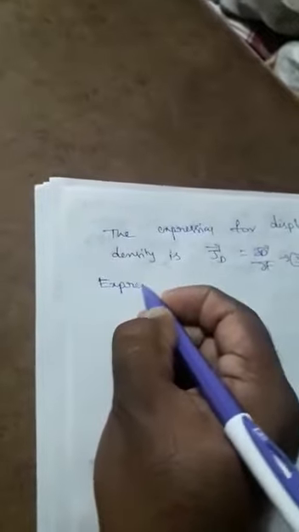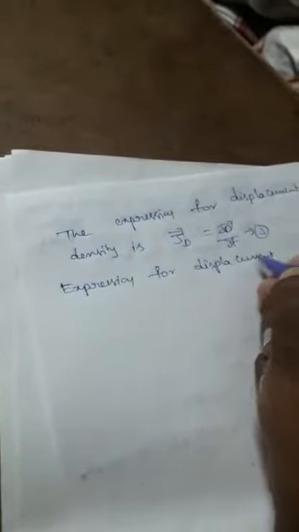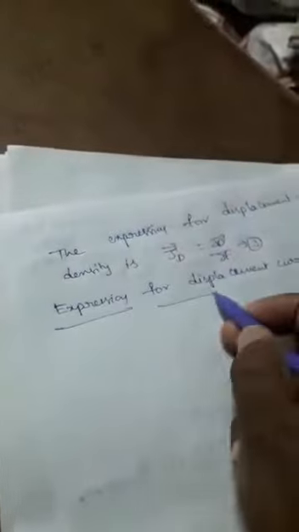So now the expression for displacement current density is JD bar is equal to dou D bar by dou t. Now we have to derive it, prove it. JD bar is equal to dou D bar by dou t. So now the expression for displacement current density, JD bar.